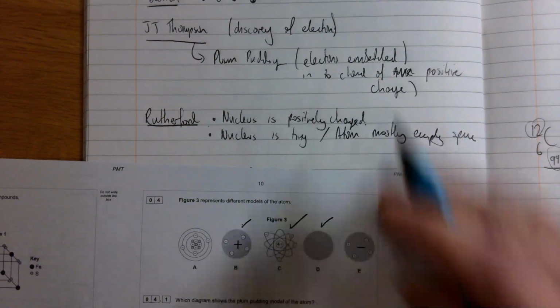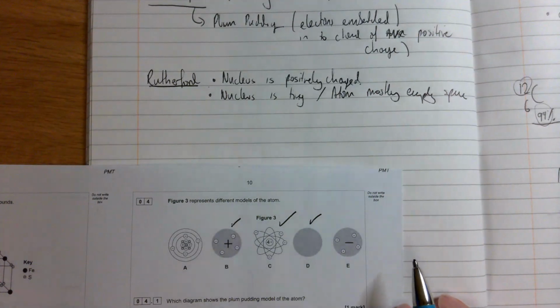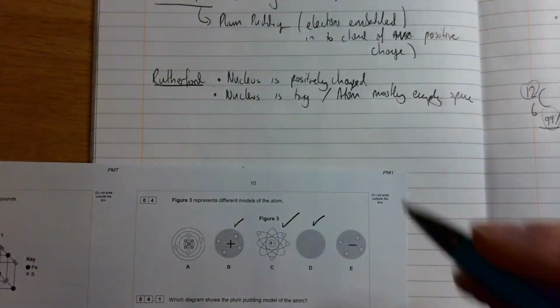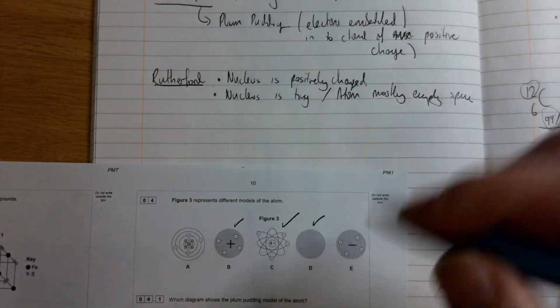And look at the model, look at how it works, look at why they came up with those conclusions, but know those conclusions at least for your basic idea of what the atom structure is. And then Bohr came along.